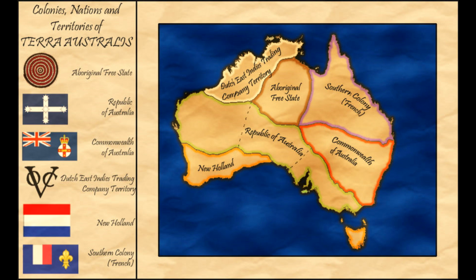Can this alternate history map of Australia teach us anything about alternate cartography? Well, let's take a trip down under and find out.